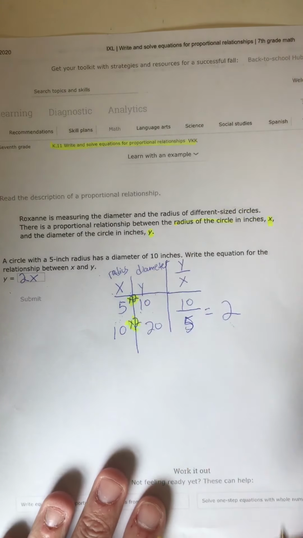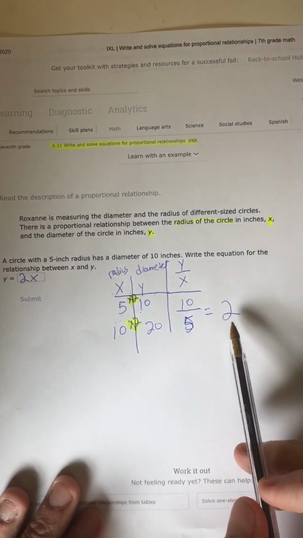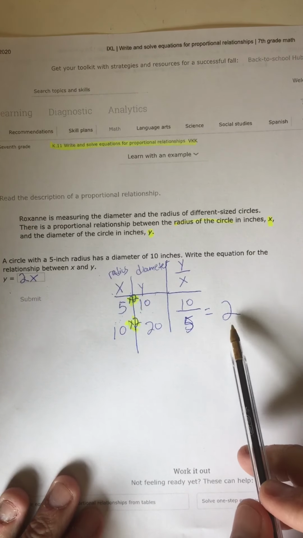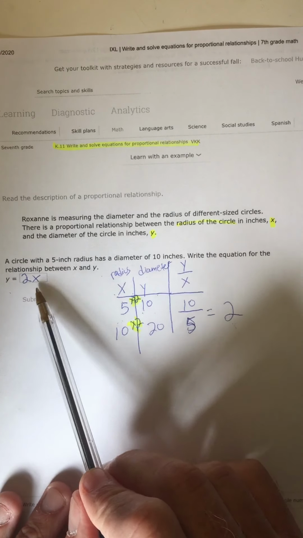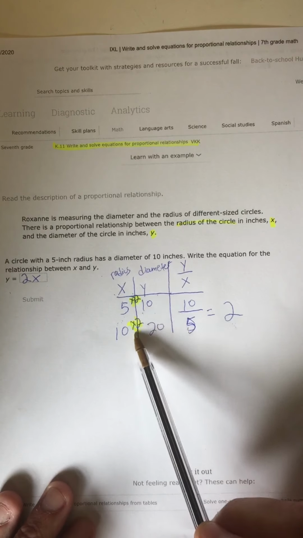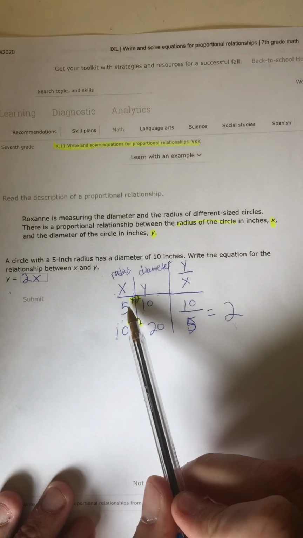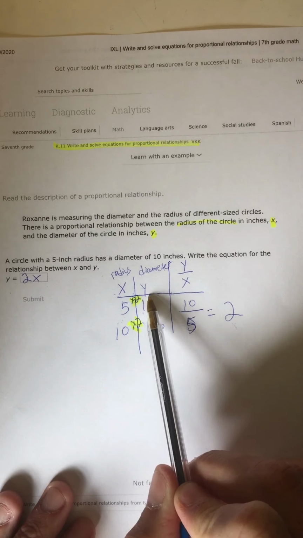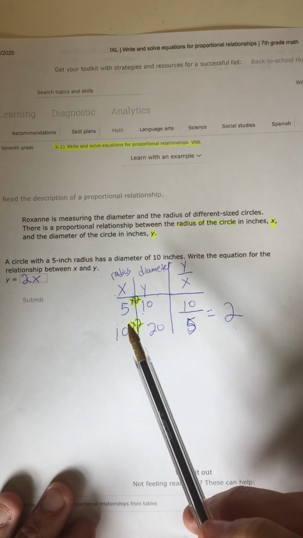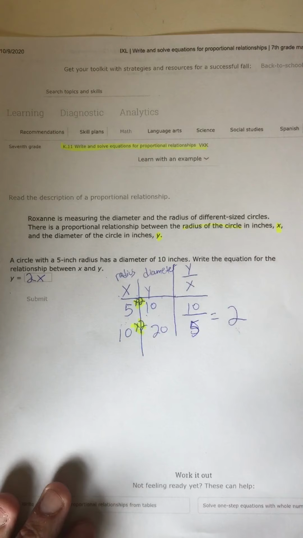That's my constant of proportionality that we've already worked for. So don't overthink it. Once I get the constant of proportionality here, then we know that that's going to be y equals 2x because if you look at the table, we are multiplying the x value times 2 to equal the y value. So again, this will all help you with IXL activity K11. Good luck.